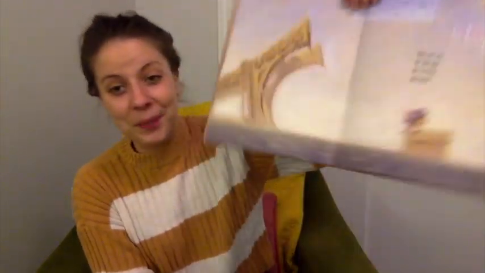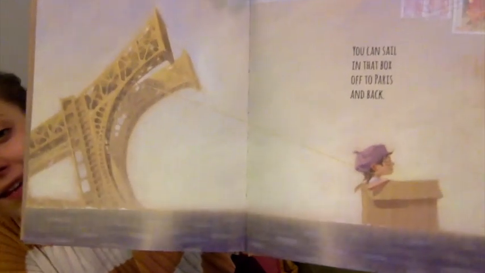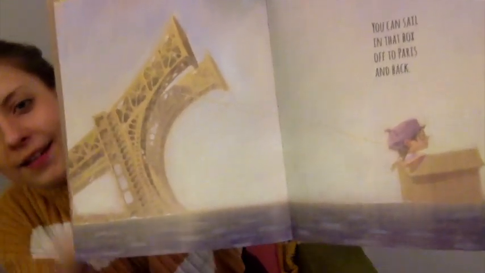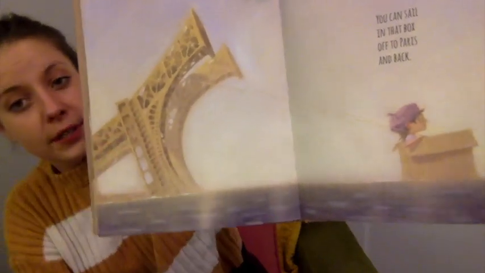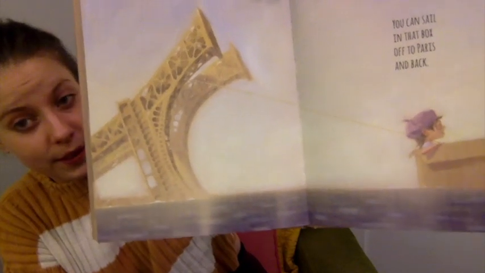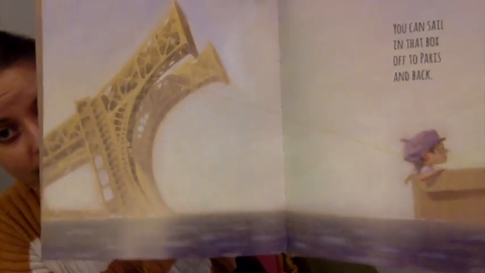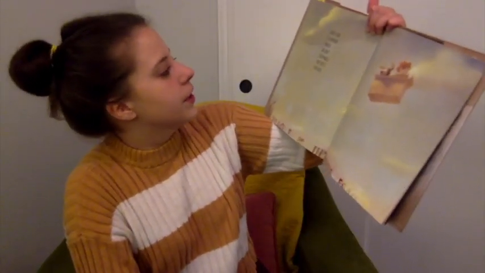You can sail in that box off to Paris and back. This is a very famous building called the Eiffel Tower, which is located in Paris. A box, a wonder indeed.